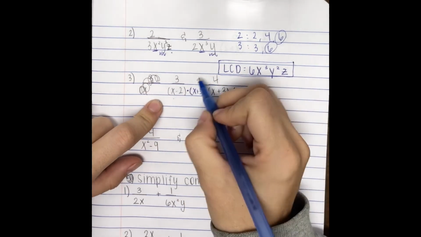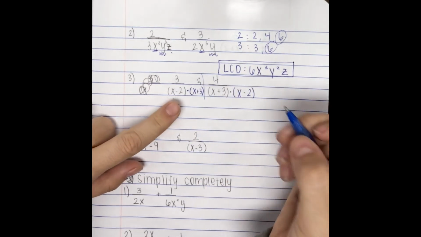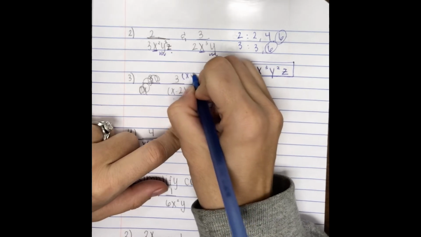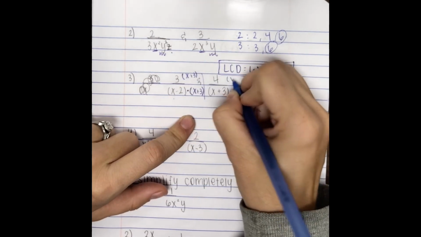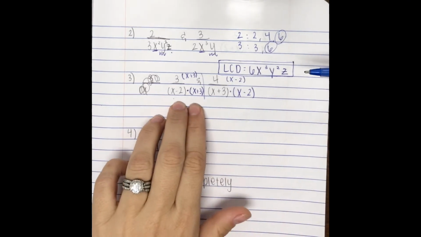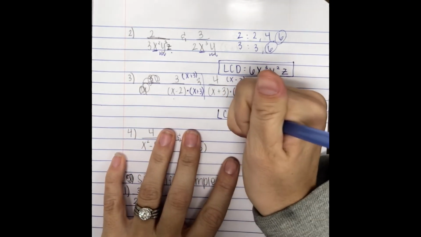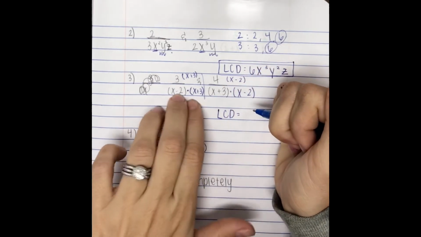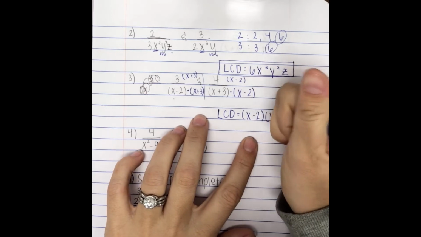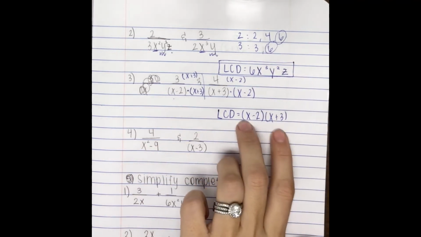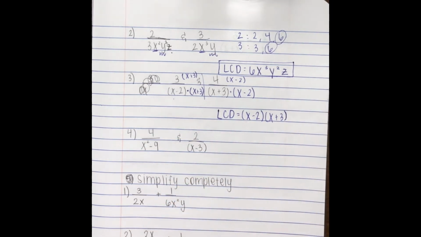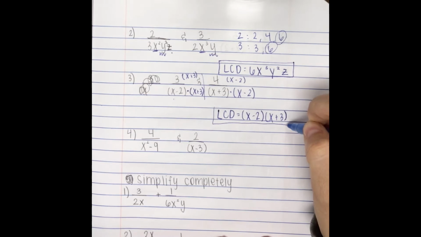Okay, let's separate the two fractions. If you did it to this side, to the bottom, you'd also have to do it to the top. Same here, you'd also have to multiply the top with an X minus 2. So their least common denominator would be both of their factors, the X minus 2 and the X plus 3. It doesn't matter which one you put first, X plus 3 first, or an X minus 2 first. It means the same, because they're being multiplied.